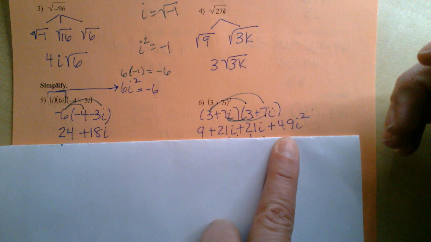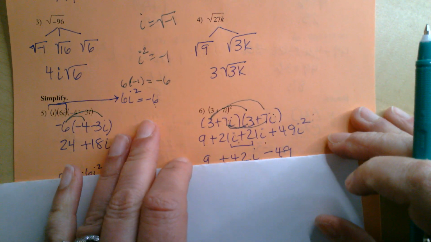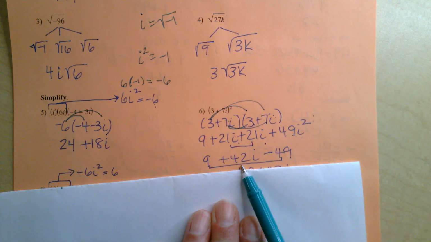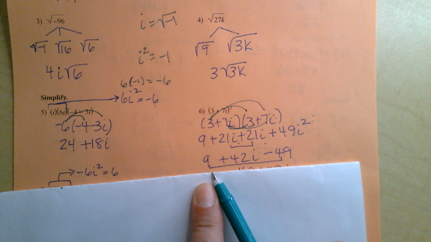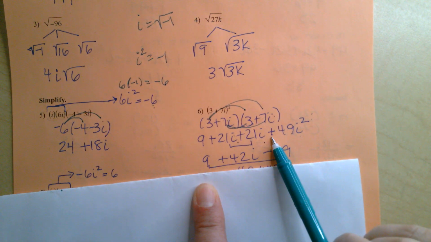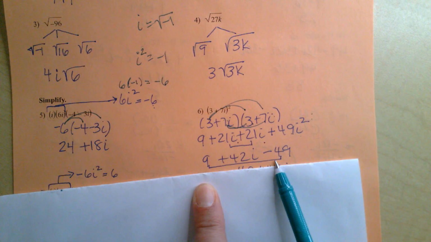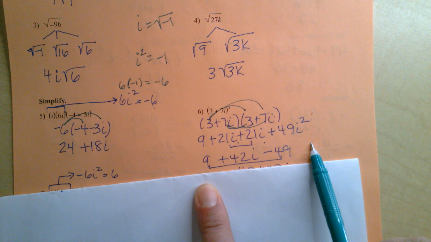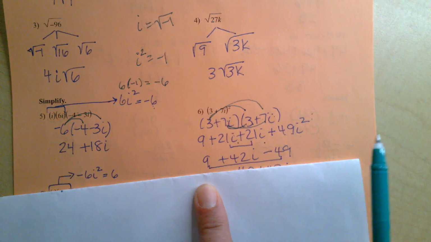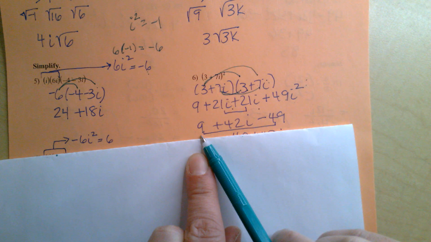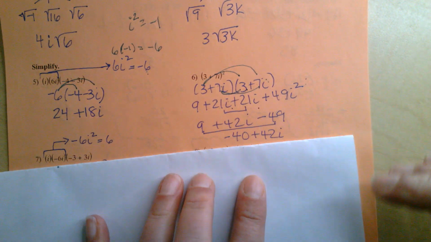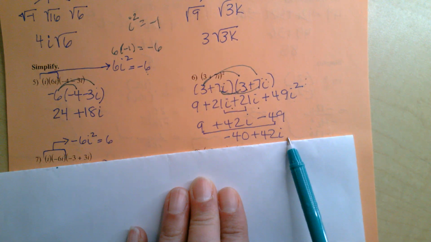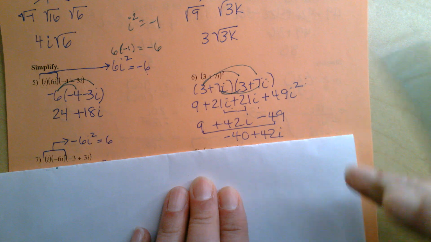Now let's combine like terms, and we are going to have to change that. So in combining like terms, 21i and 21i give me positive 42i, brought down by 9. And then I change, because this is a positive 49i squared, it changes just to negative 49. Please notice, once that sign changed, there's no more i squared. It disappeared. I can keep combining because I can do 9 minus 49, and that gives me negative 40 plus 42i. And that's it.